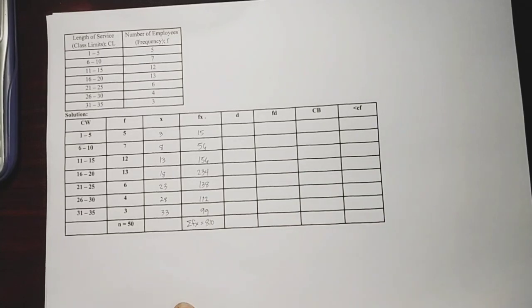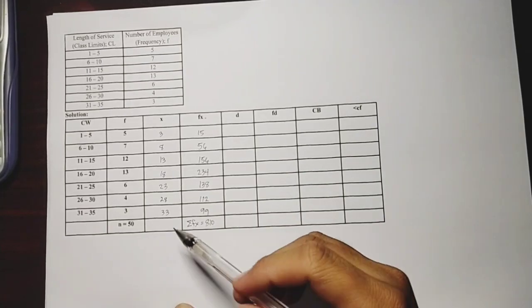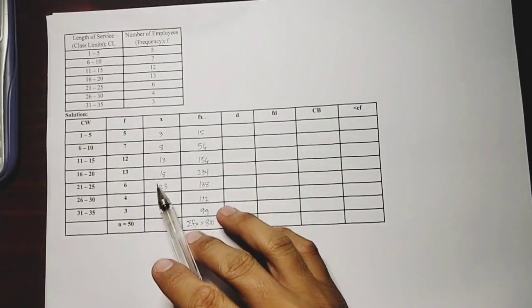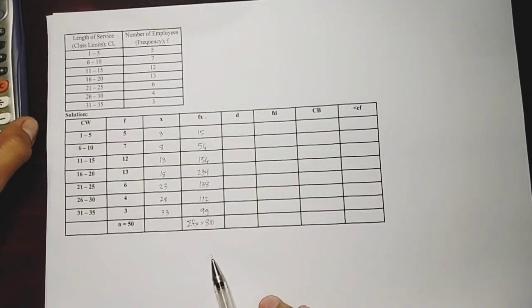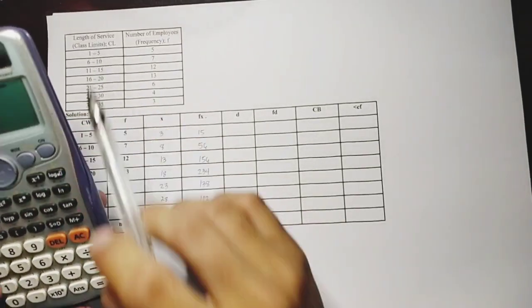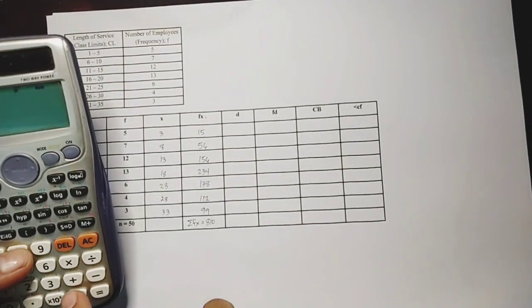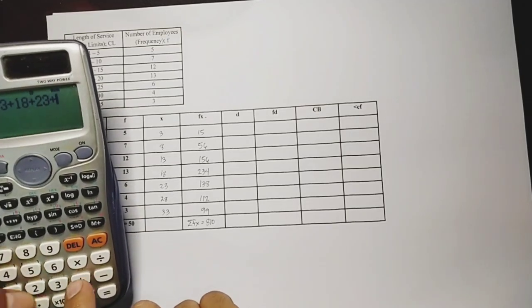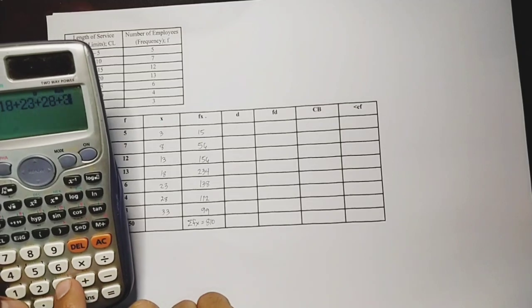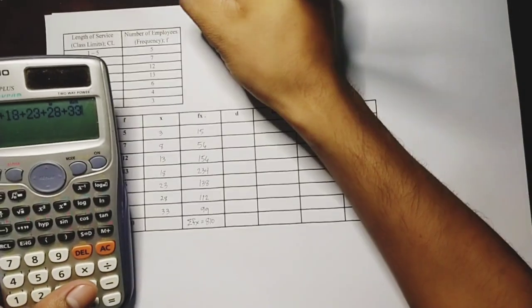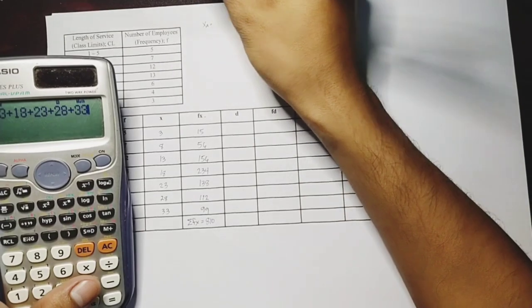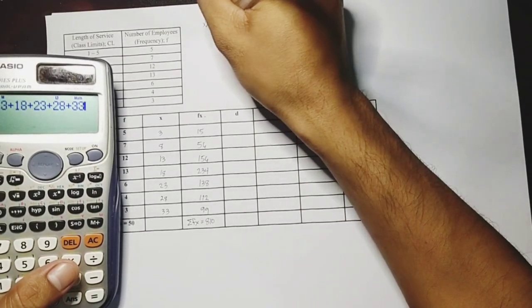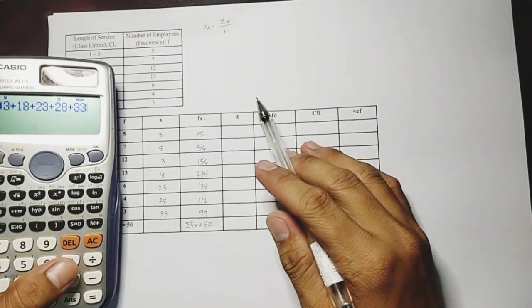So, sabi kanina, our assumed mean is based on our class mark or class midpoint. Alin ba yung magiging assumed mean natin dyan? So, if you could see, ganito lang yan, 3 plus 8 plus 13 plus 18 plus 23 plus 28 plus 33. Okay? So, our assumed mean is equals to summation of our x or yung midpoint divided by total number of observations.